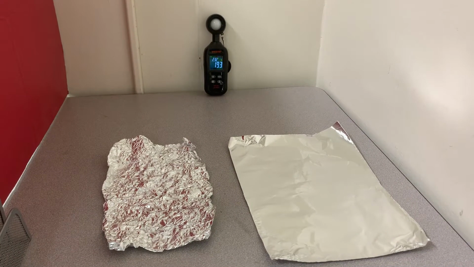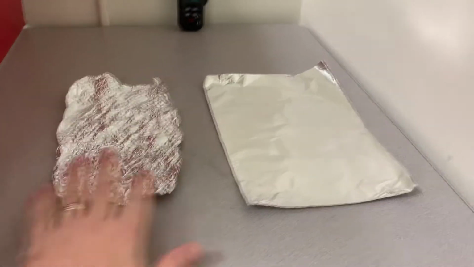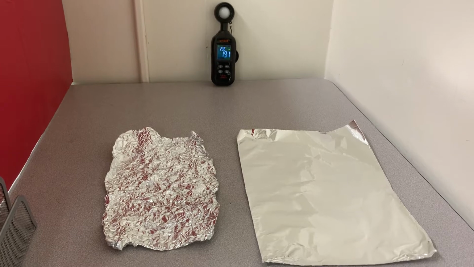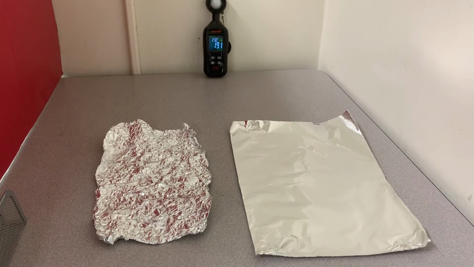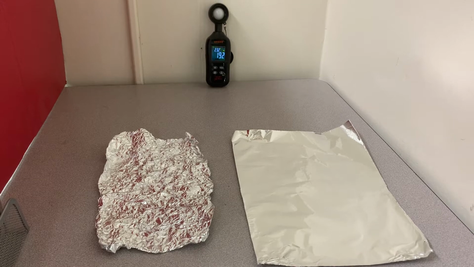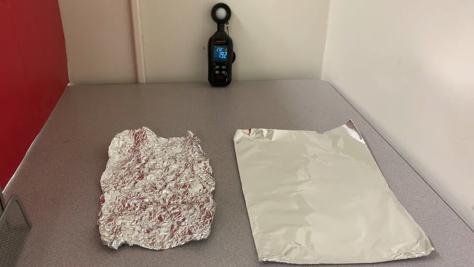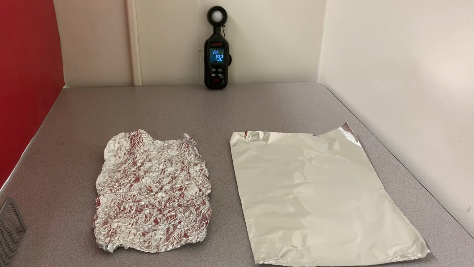Now that one of our pieces of foil is wrinkled, you can see how this one's a lot more bumpy than this one, right? So now what we're going to do is we're going to turn off the lights, and I'm going to shine a flashlight onto the smooth side, and then we're going to measure how much light has been reflected. Then I'm going to shine the same flashlight onto the bumpy piece of aluminum foil, and then we're going to measure how much light that reflects.